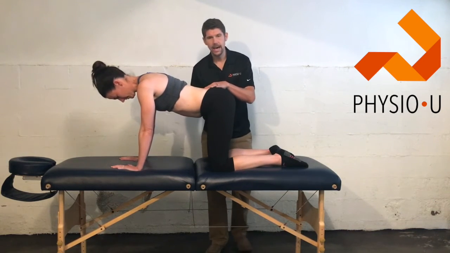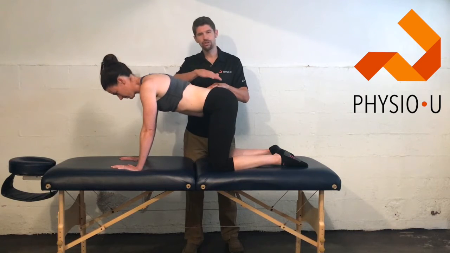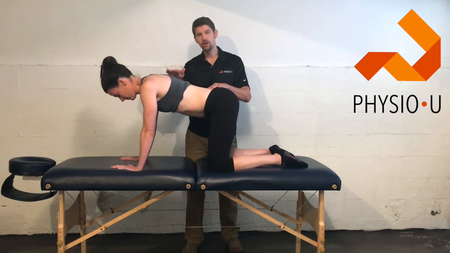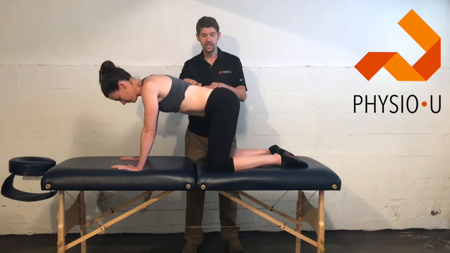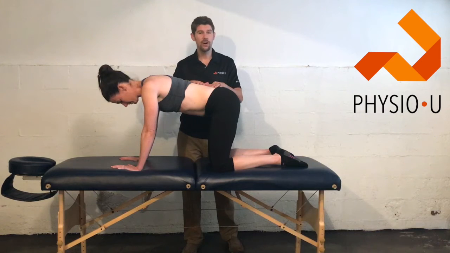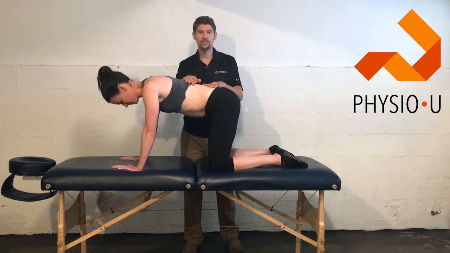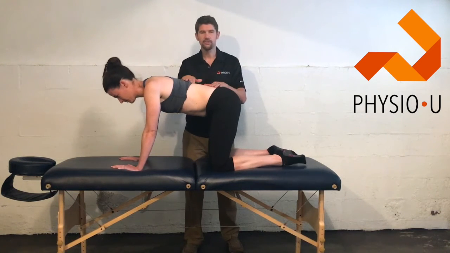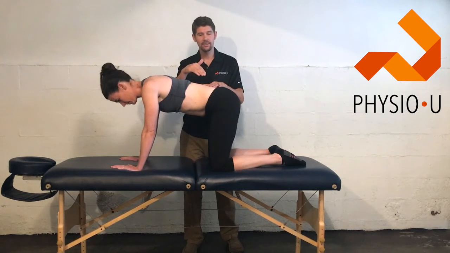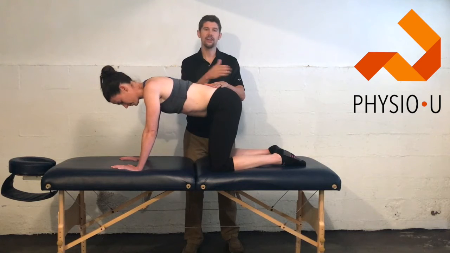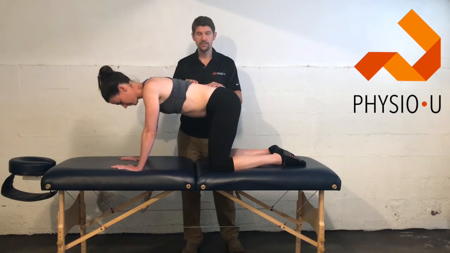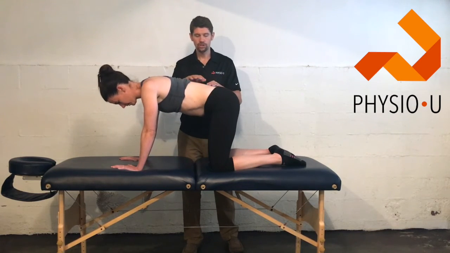Okay, so to recap, for extension, it was return from forward bend, prone, and then the quadruped position. For rotation, it was seated knee extension, supine bent knee fallout, again the quadruped position and rocking back. Then for the flexion group, it was forward bend, again the seated knee extension test, quadruped, and rock back. These are all good tests that can help you identify which subgroup to go into for your movement system impairments.